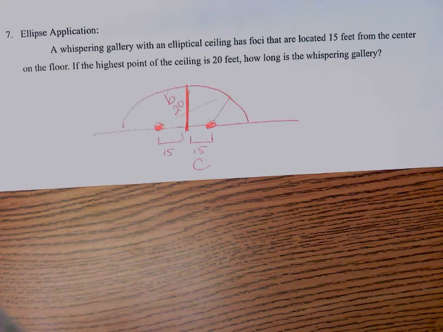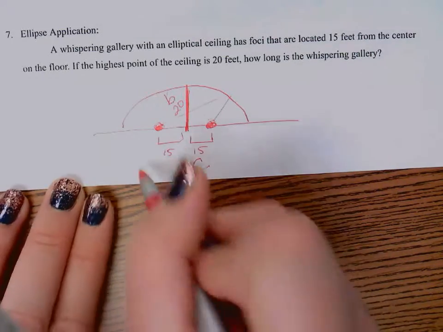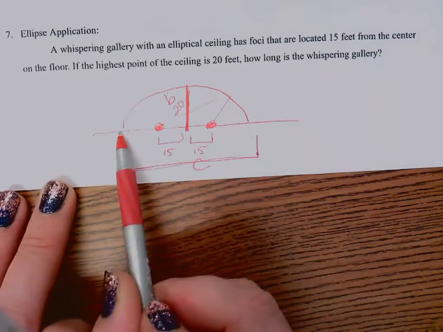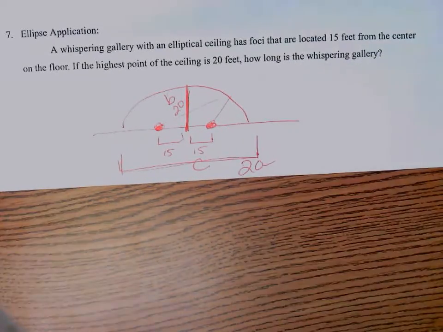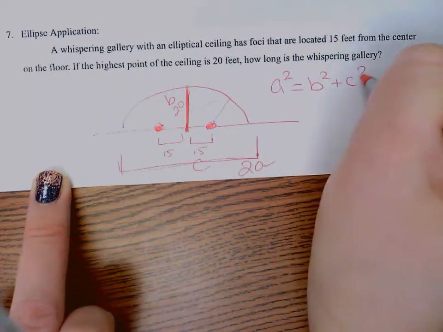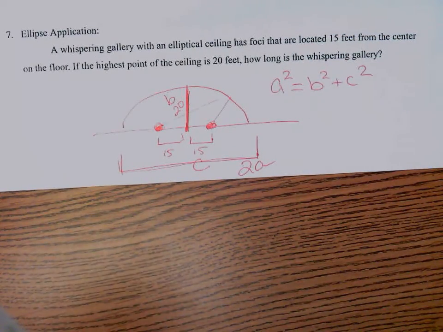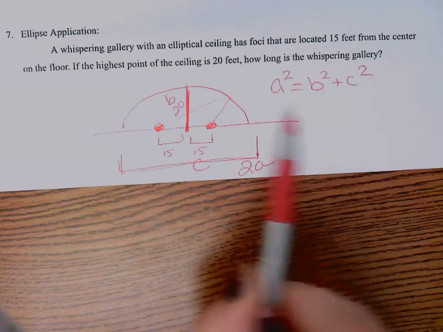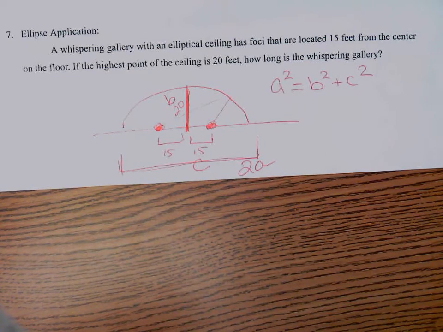So they want to know how long the whispering gallery is. The whispering gallery has a length of 2A, right? So if I can figure out A, the total length would be 2A. I don't even really need to make an equation. I need to use the a squared equals b squared plus c squared relationship for an ellipse to figure out A. So now that you know what B and C are, I'd like you to plug them in and see if you can solve for what A is, and then we want the total distance, which is 2 times that value. So grab a calculator and try that one.